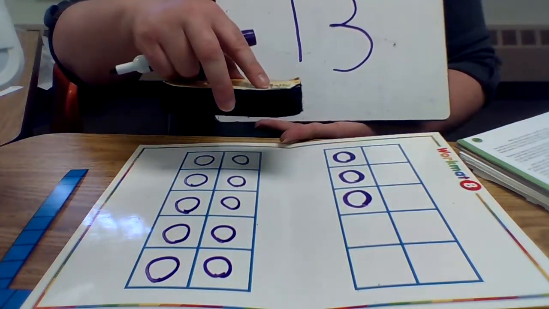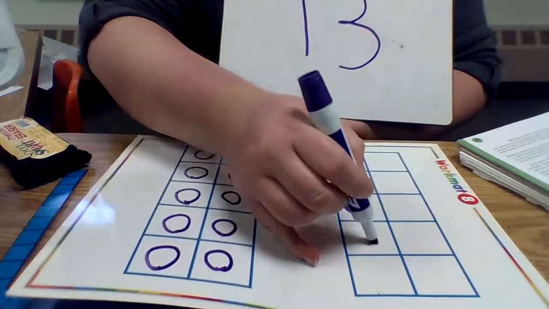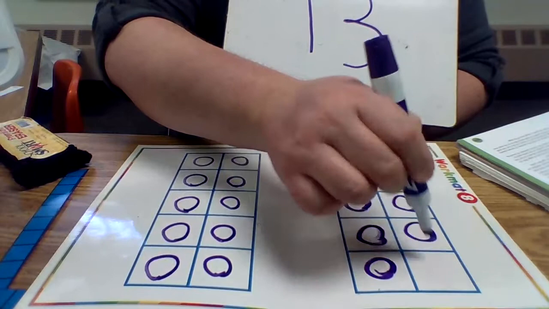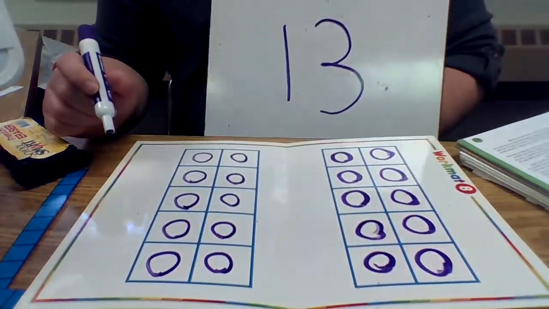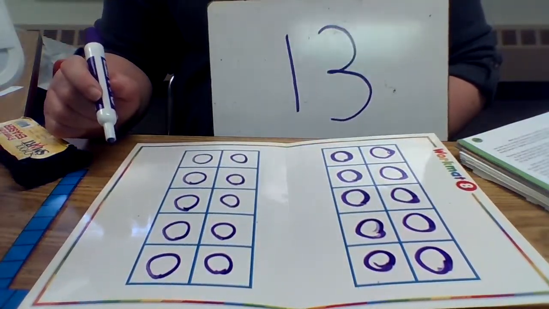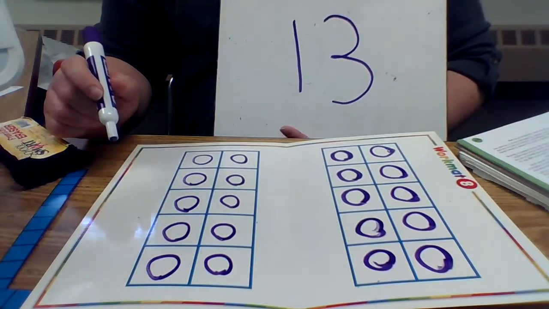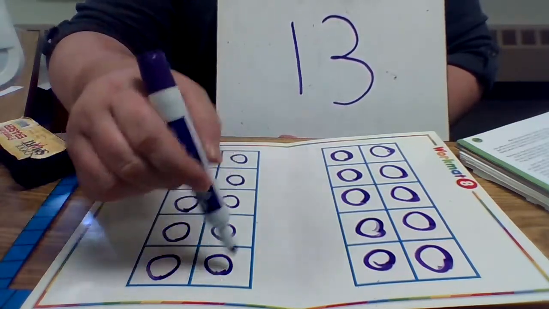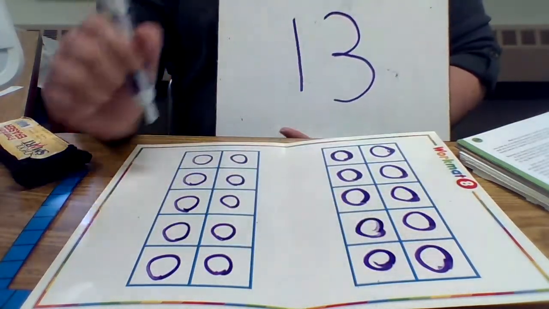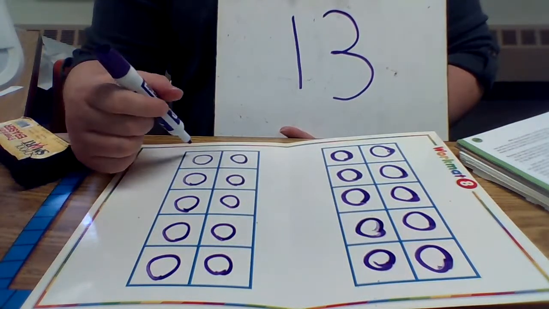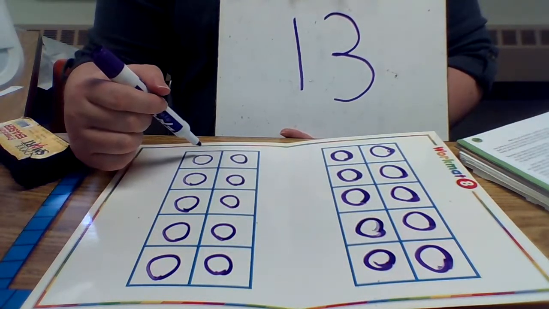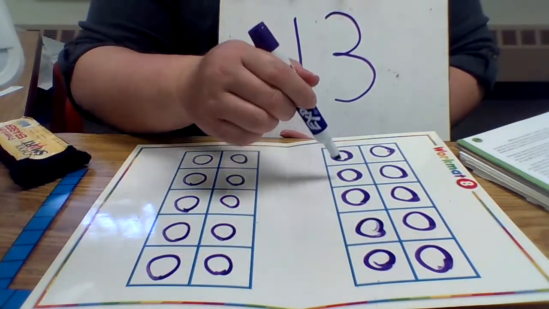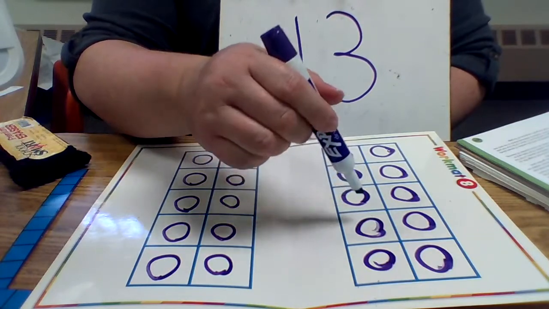Now, if this were all full, I'm going to fill them all up. Give me back my 20. We know there's 20 now altogether. And I say I only want 14. Let's say I only want 14. But we have 5, 10, 15, 20. So what we're going to do is count to 14. We have 5, 10, 11, 12, 13, 14.